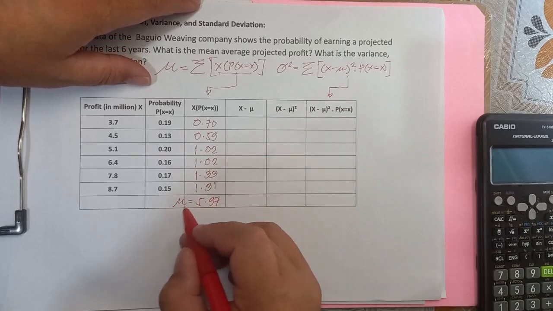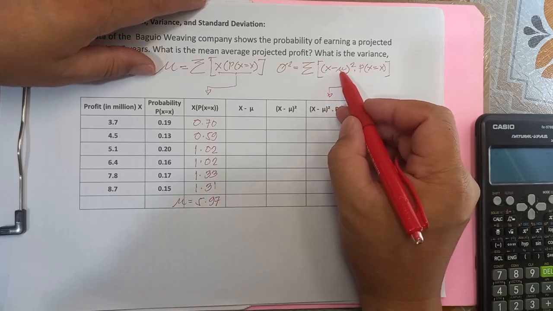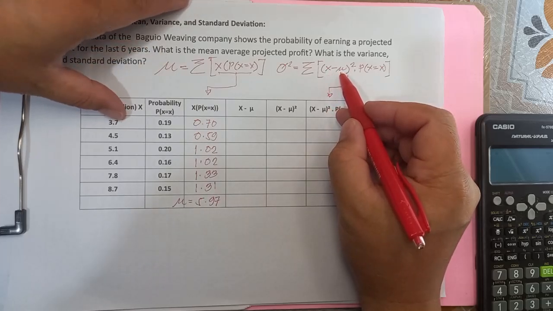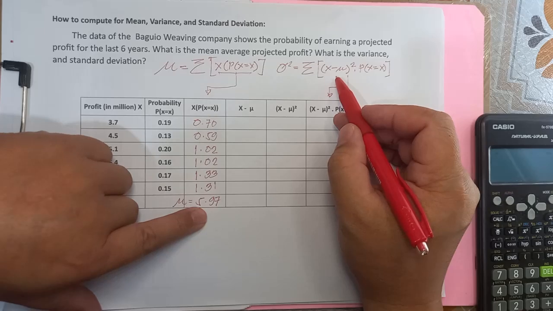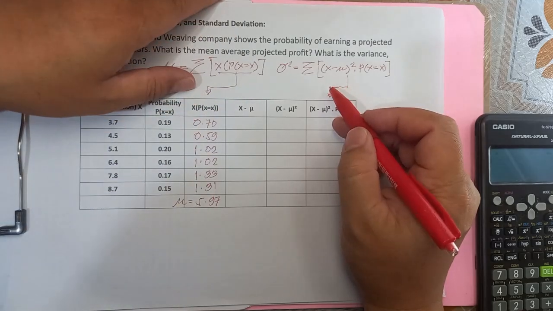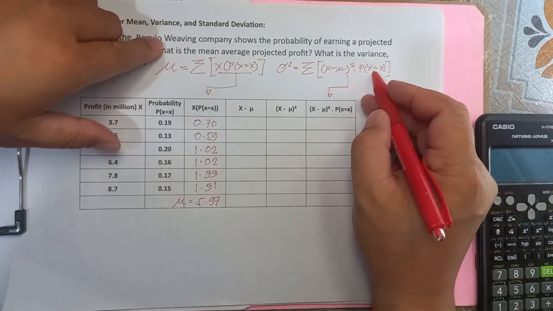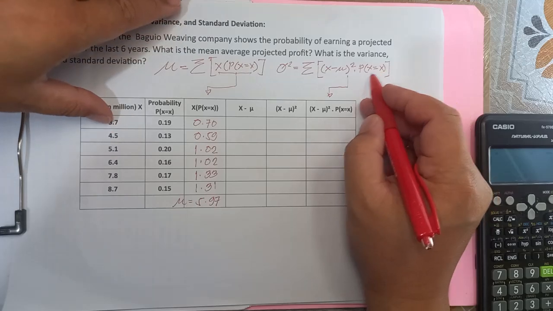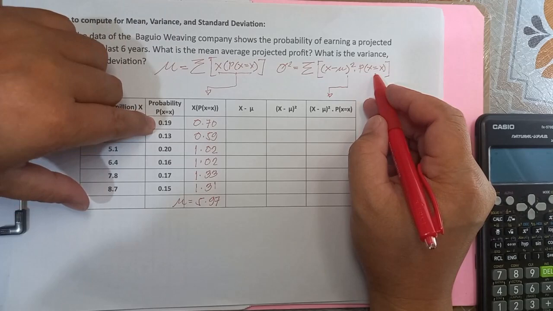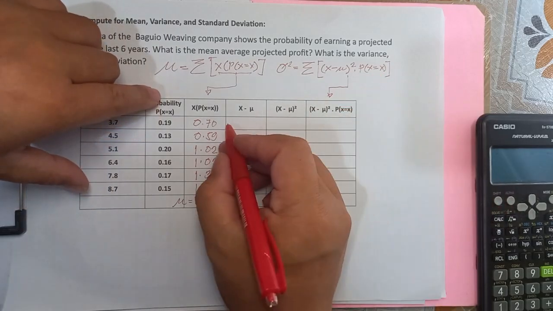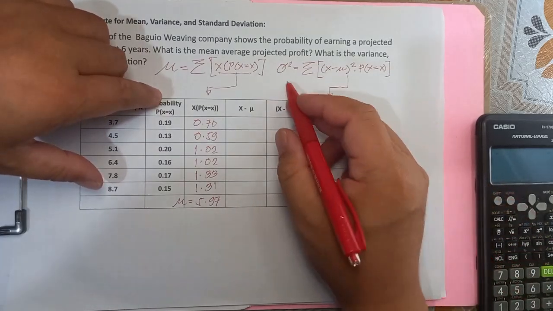So that is x minus the mean, 3.7 minus 5.97. After that, raise it to the second power and multiply it by its corresponding probability, which is 0.19. Repeating the same procedure and totaling this column will give you the variance.